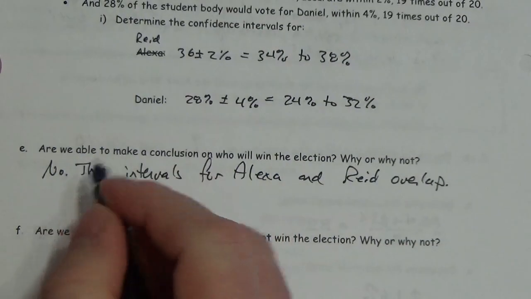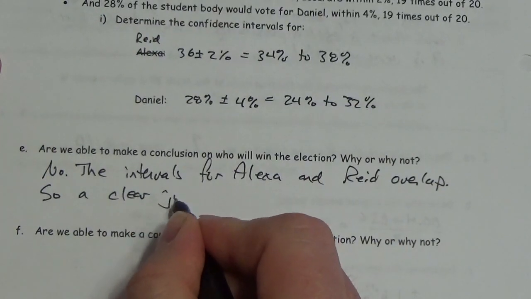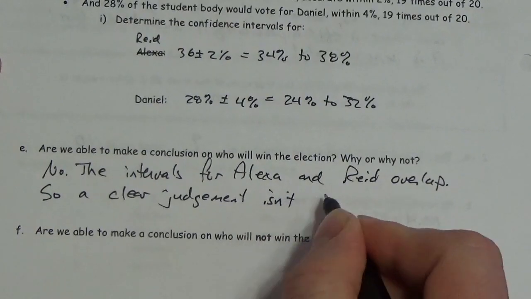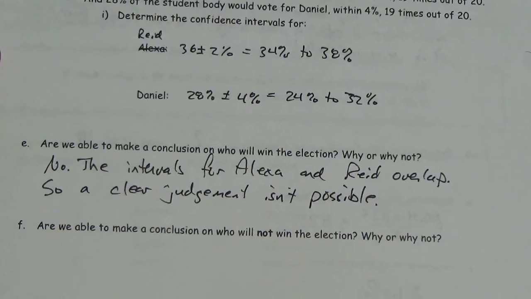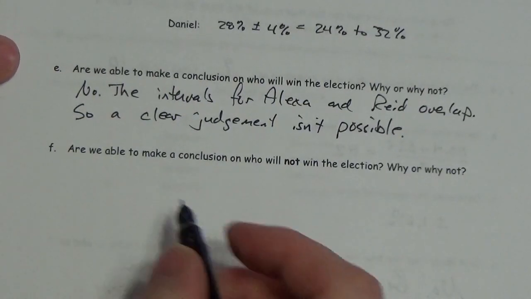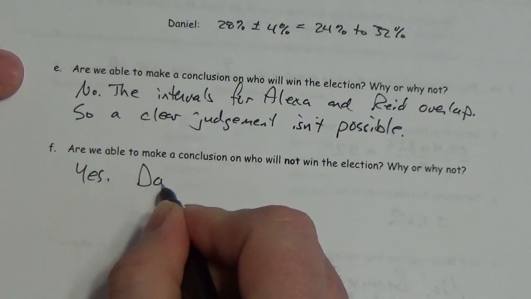Okay. So a clear judgment isn't possible. We just don't know for sure. Now, are we able to make a conclusion on who will not win the election? Well, yes, Daniel.